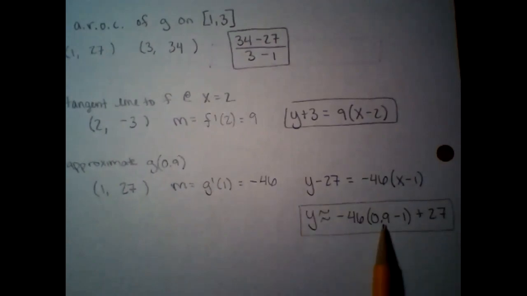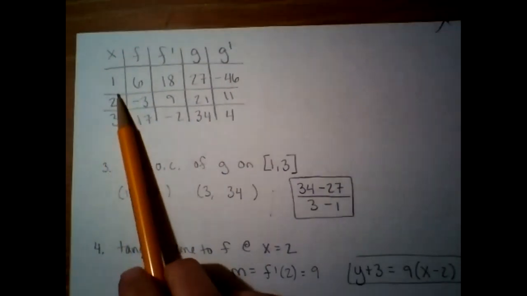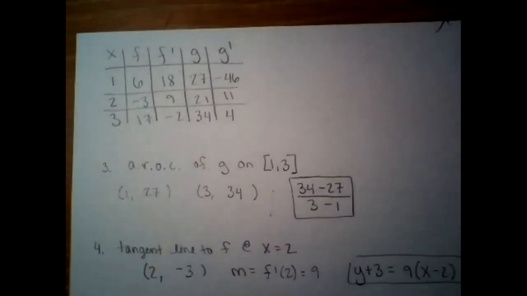But this is another reason approximations are needed, because when we were doing those questions on the other side of this, we didn't really need to approximate because we had the actual function. But for here, you have to approximate because you don't have values at 0.9. All you have are 1, 2, and 3. So that's why an approximation is necessary.